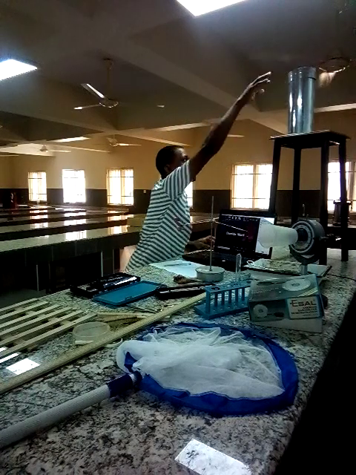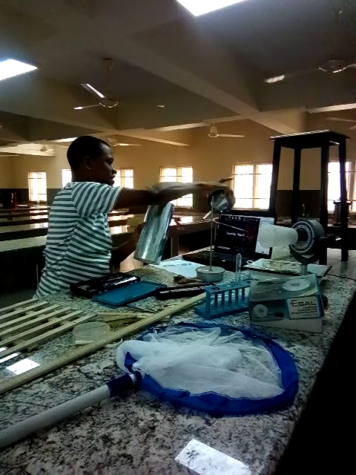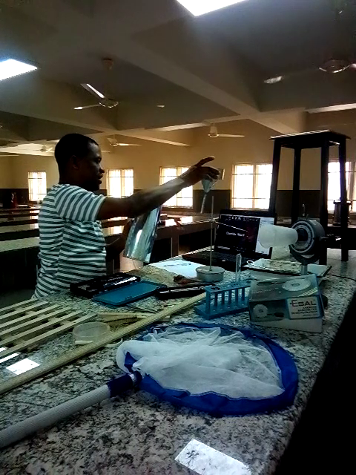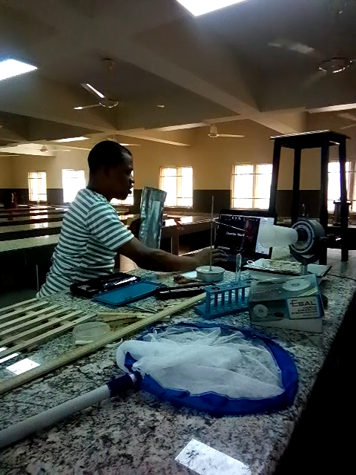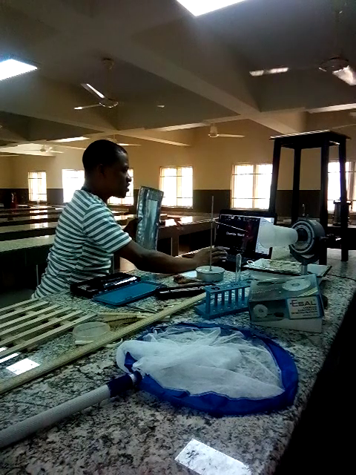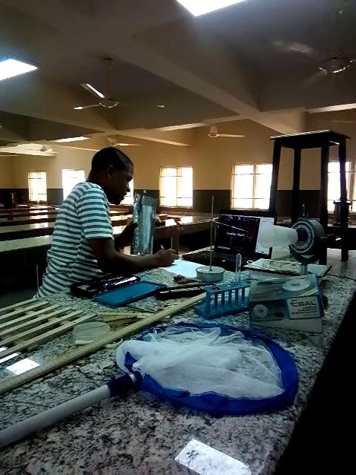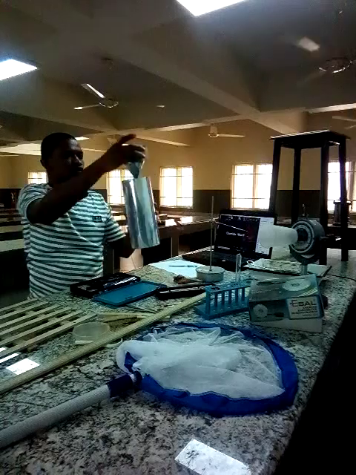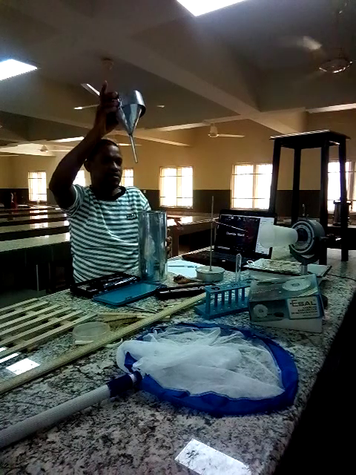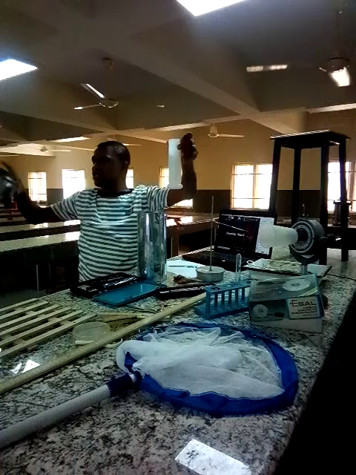As the rain falls into it, it has a funnel. This is the funnel. What the funnel does is to take in all the water that drops and make sure none of it is lost. It also has a measuring cylinder.